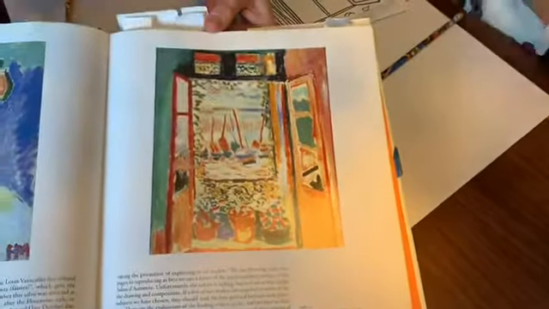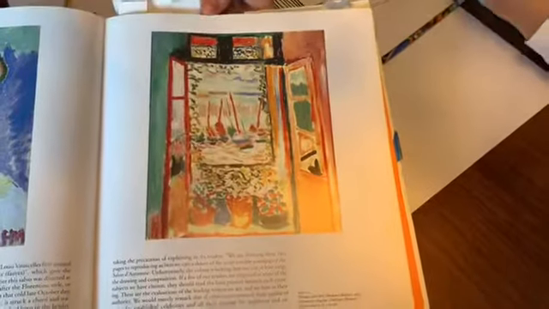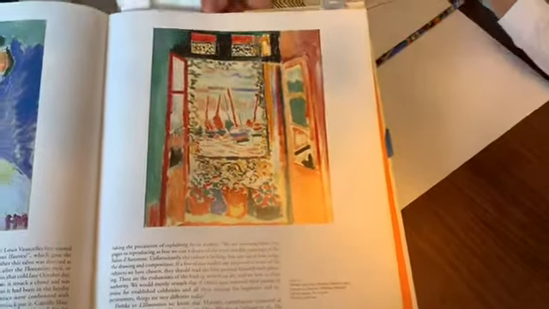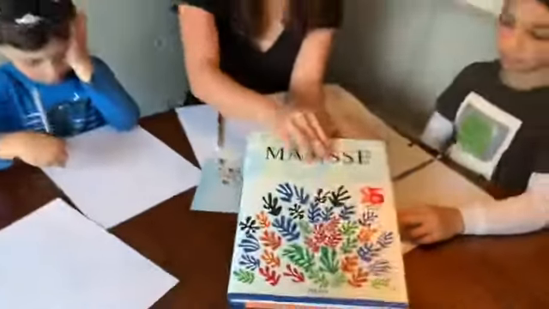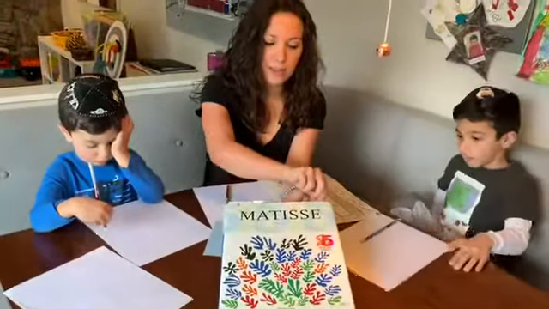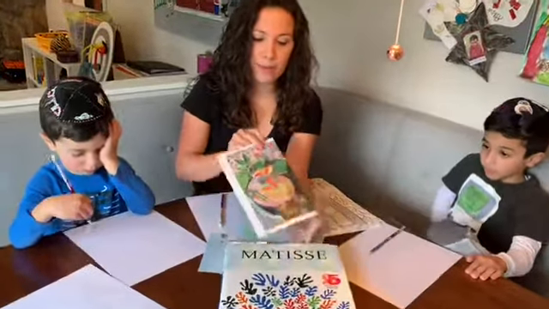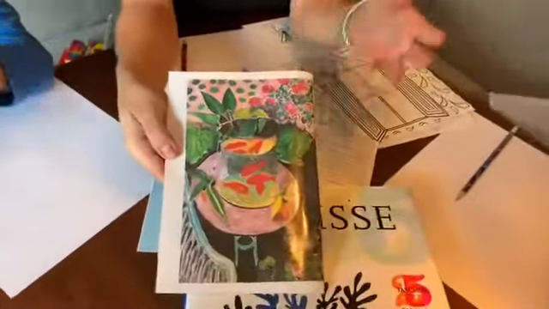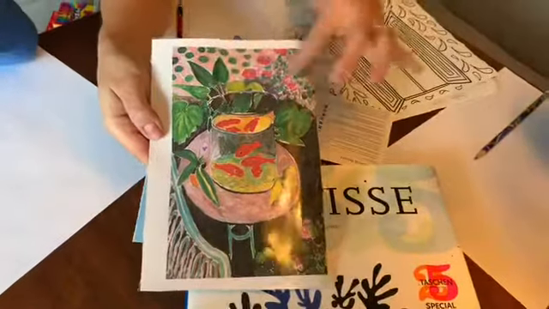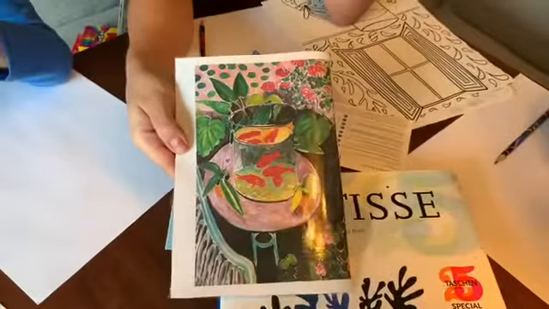Again, we see an open window with a beach scene, and then in the front there's some plants, and it's very bright and colorful. He's also famous for, some of you might have seen this already, a painting of goldfish in a bowl. And again, we have lots of patterns and colors all around.